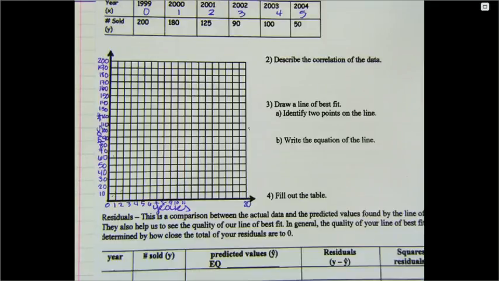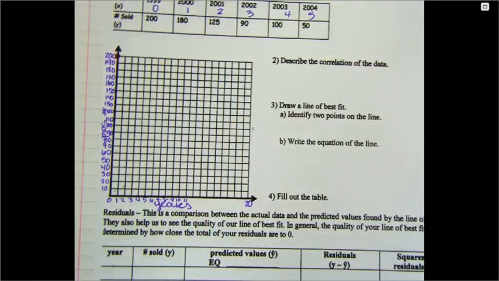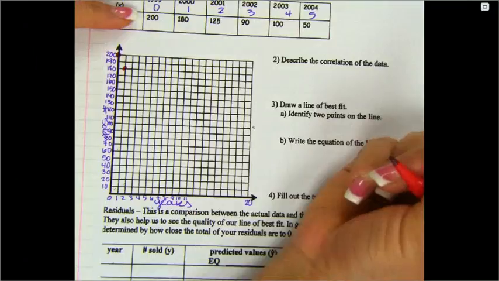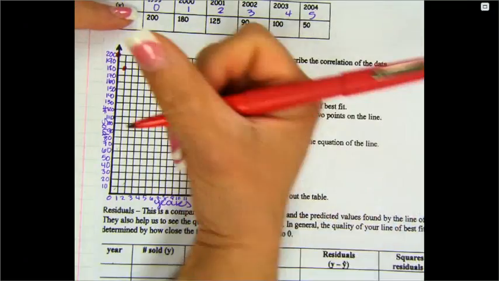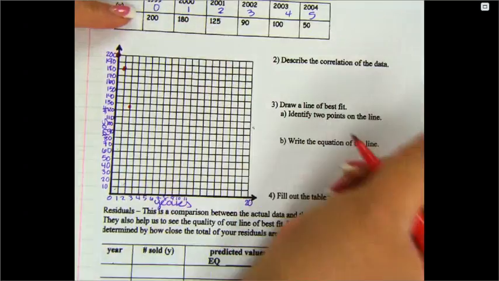Alright, now what are you going to do? Plot points. For year 0, where are we at? 200. For year 1, 180. Year 2, 125 is located between what two numbers? 120 and 130. Finish graphing.